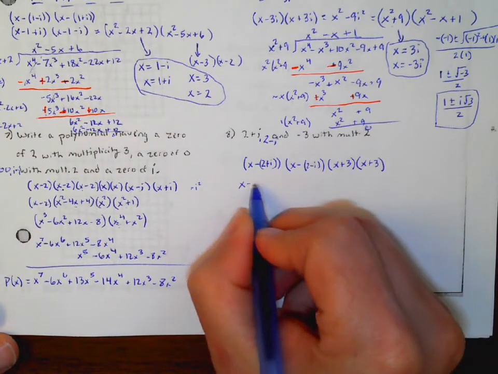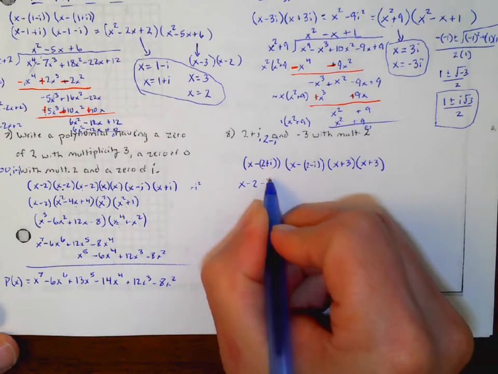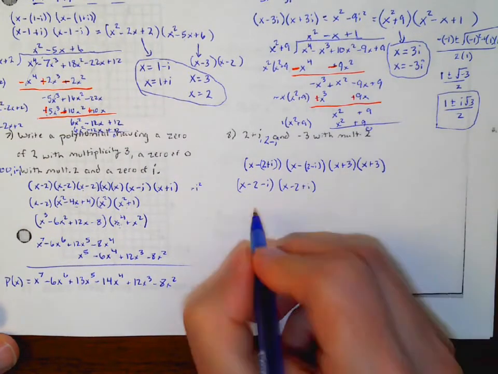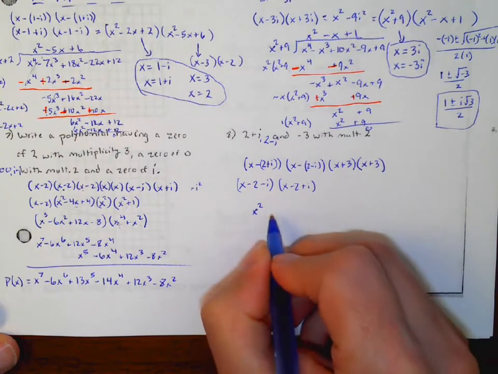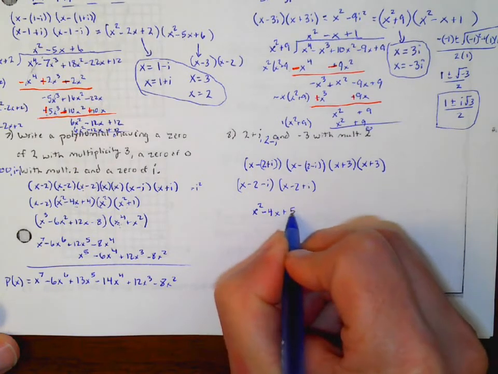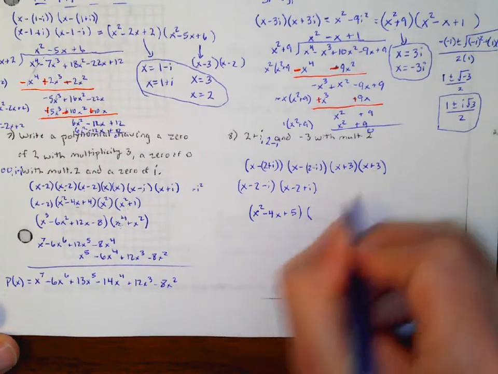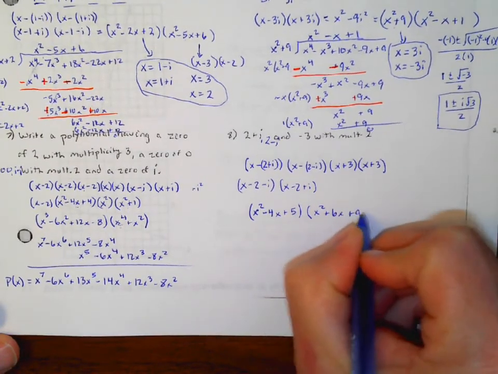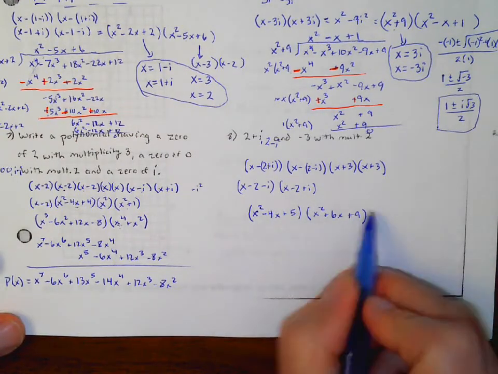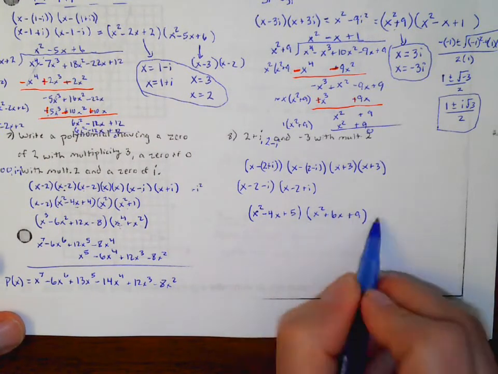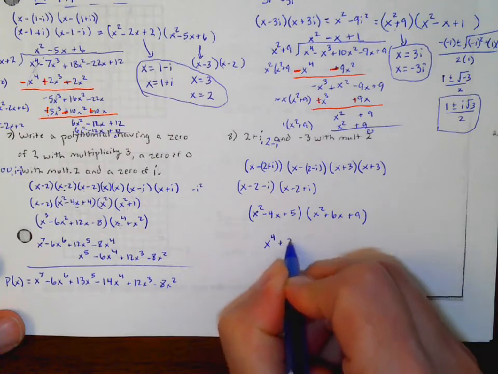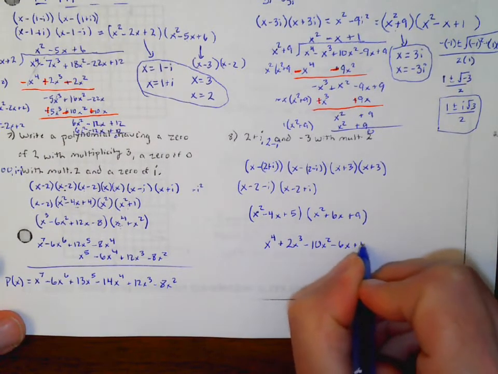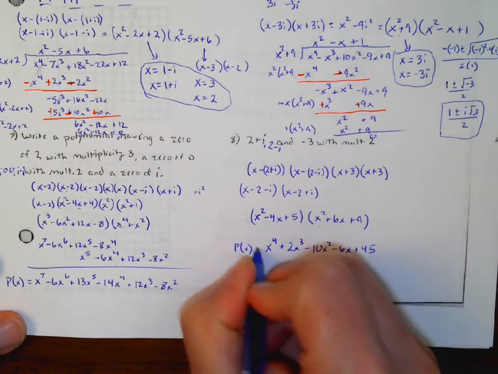Okay, so I'm going to distribute through the negative here. And if I multiply these together, we did that a couple times up at the top, that's x squared minus 4x plus 5. Multiply these together, that's x squared plus 3x plus 3x plus 6x plus 9. Then take the x squared through, the negative 4 through, and the 5 through, gives you x to the 4th plus 2x to the 3rd minus 10x squared minus 6x plus 45. There's that function.